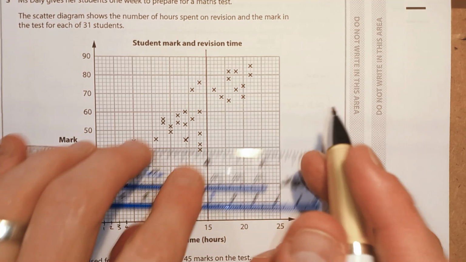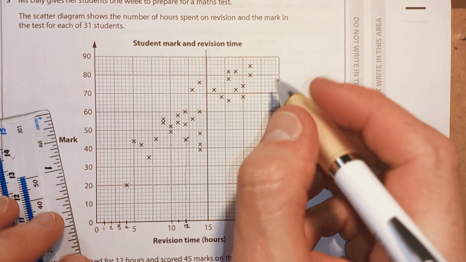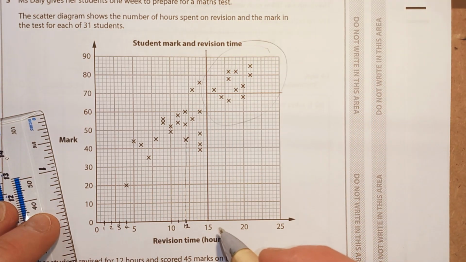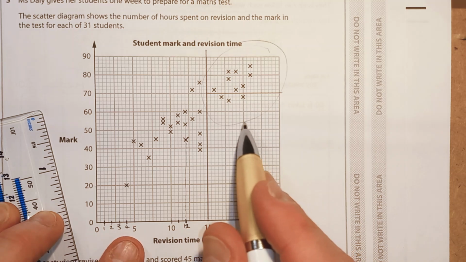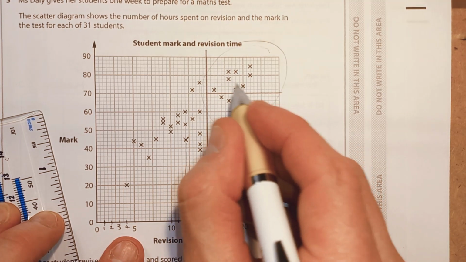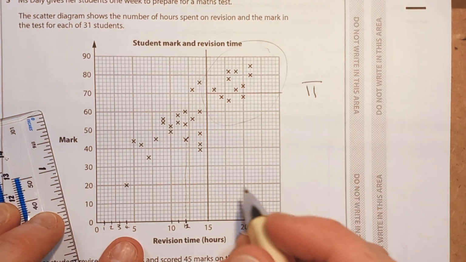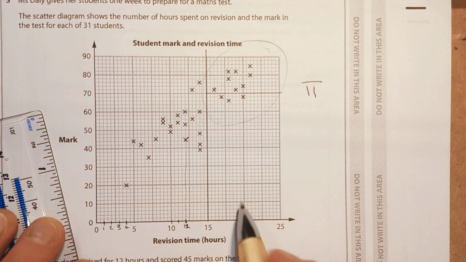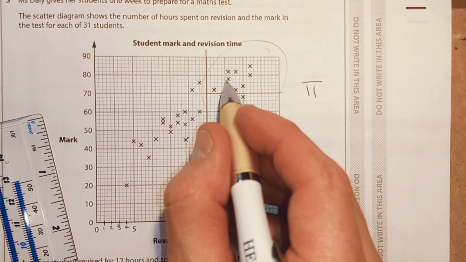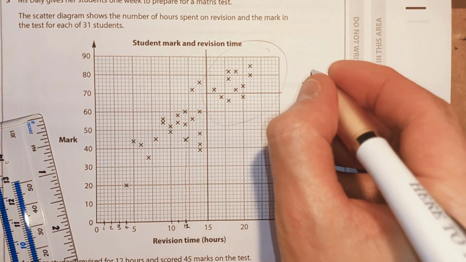Well, let's draw a line at 70. If we look at just these first of all, these are the ones for the people that revised for 15 hours or more. We've got 1, 2, 3, 4, 5, 6, 7, 8, 9, 10, 11. So there's 11, so it's going to be out of 11. And then we want the ones that scored over 70. That's 1, 2, 3, 4, 5, 6, 7, 8.